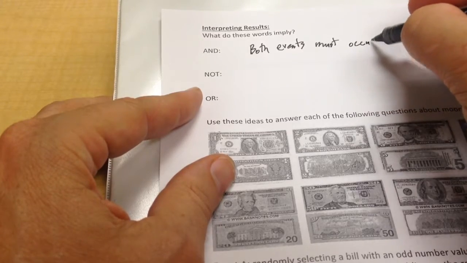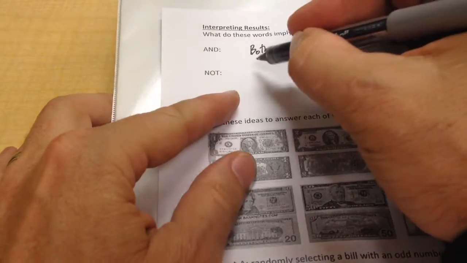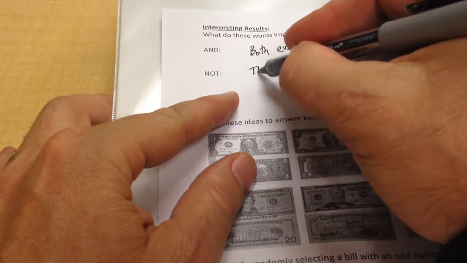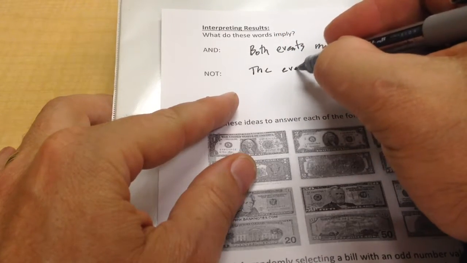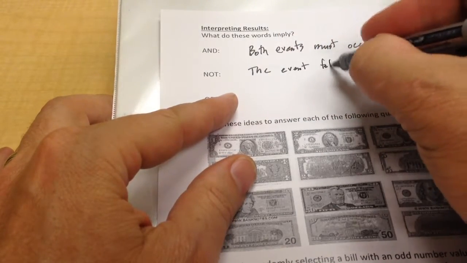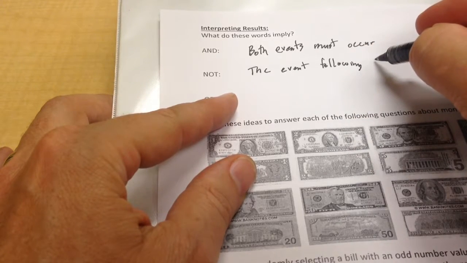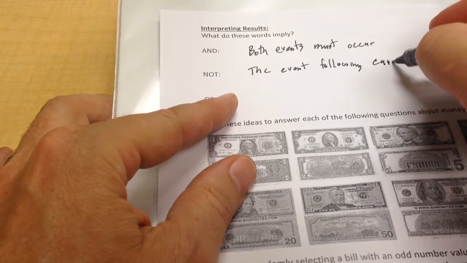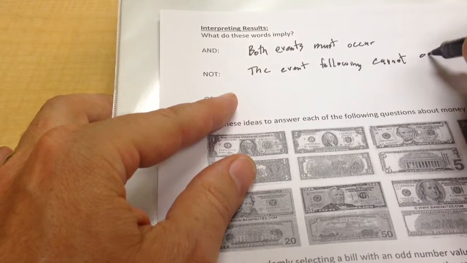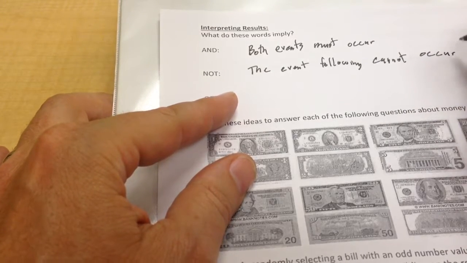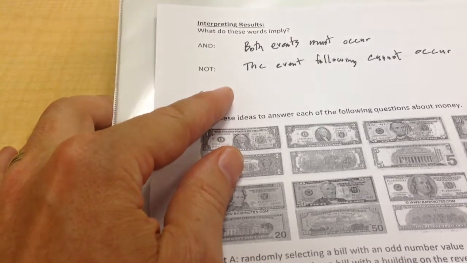for this to be true. Not means the event following cannot occur. That would mean success. Or everything other than that event occurring would be success.